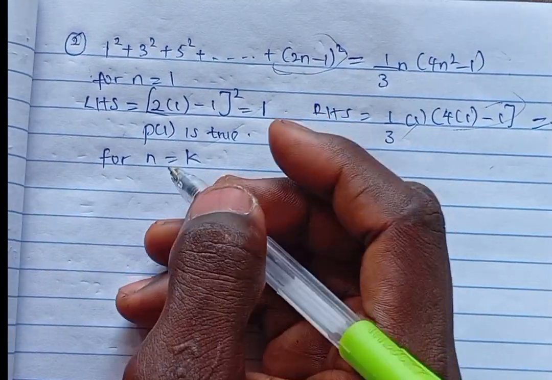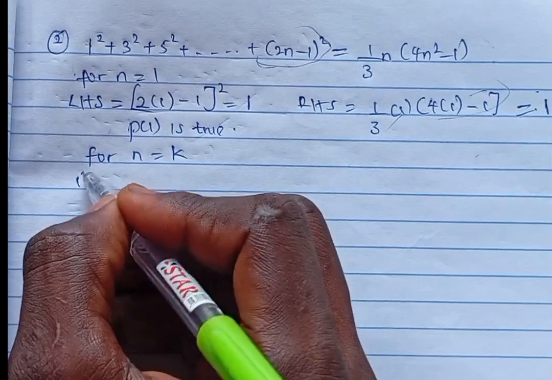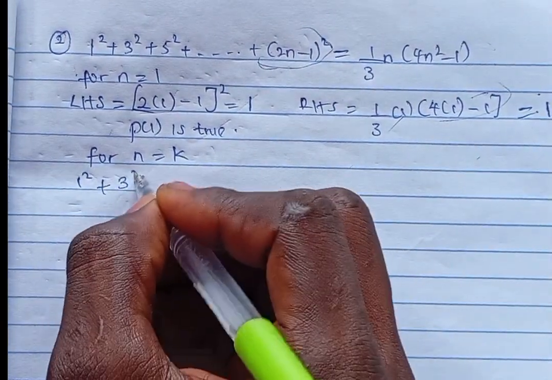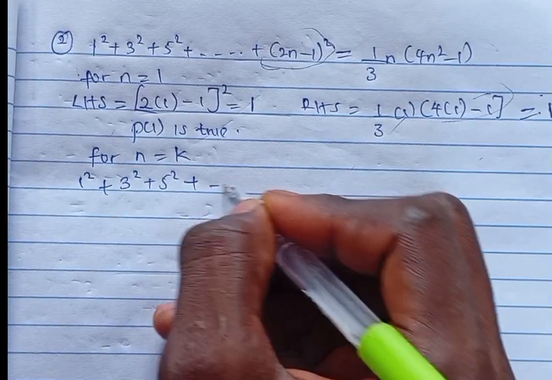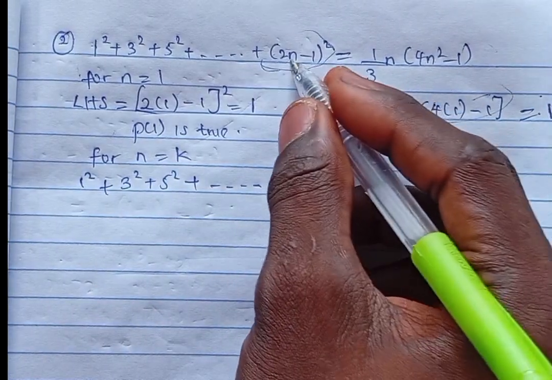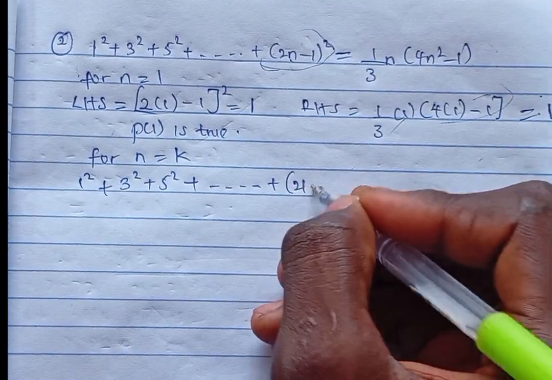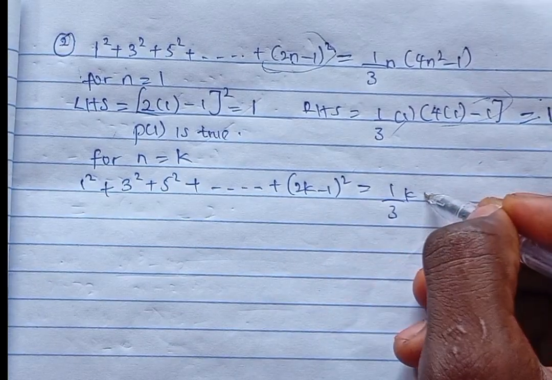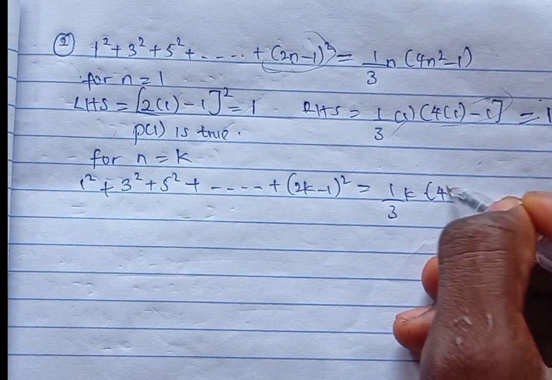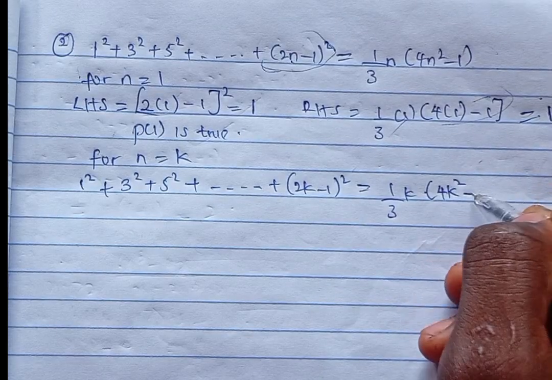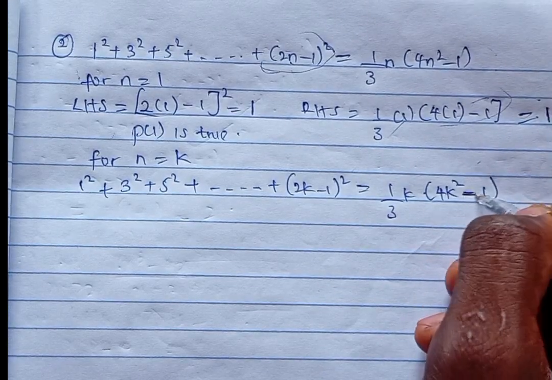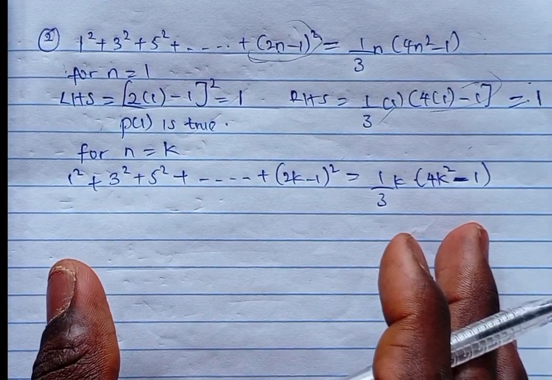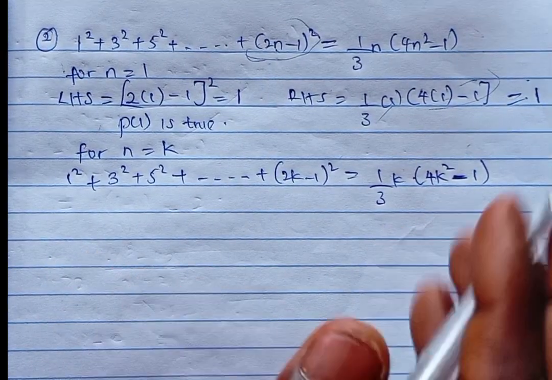After testing that one, you go further by saying, for when n is equal to some k. Do you understand? So you have 1 squared plus 3 squared plus 5 squared plus, when n is equal to some k, you put 2k minus 1, all squared, is equal to 1 over 3 k into 4k squared minus 1.